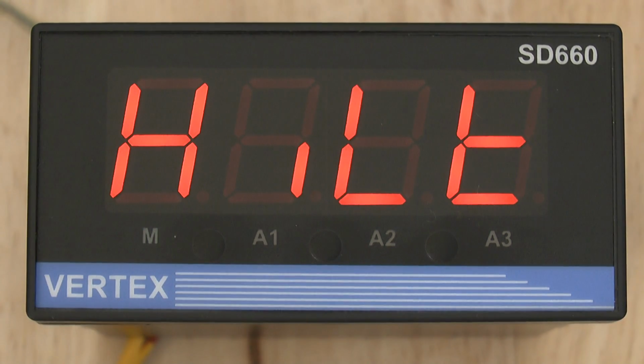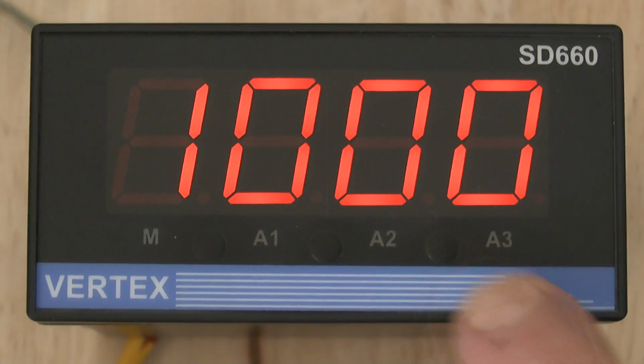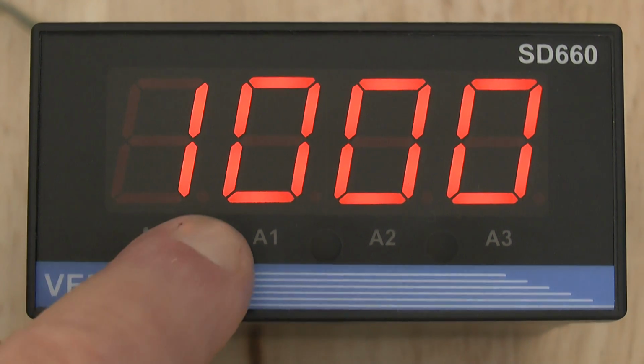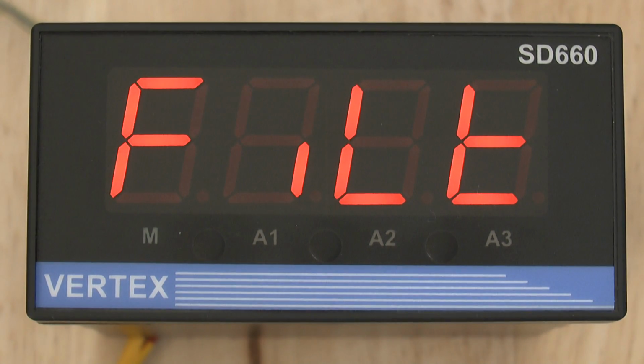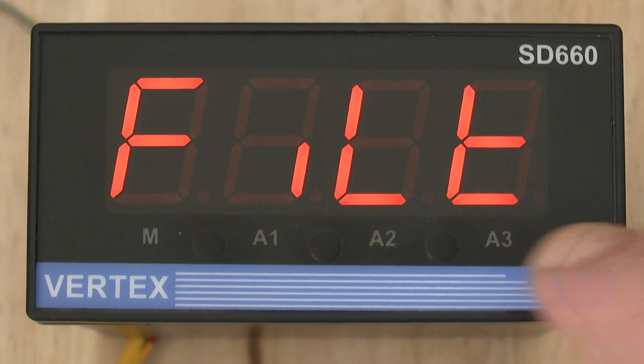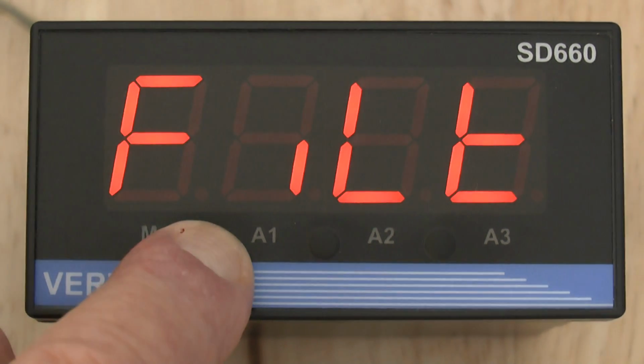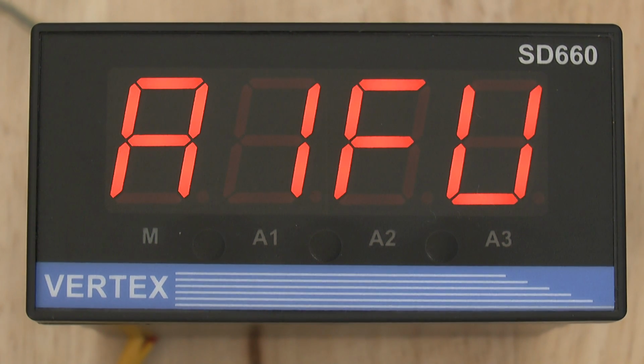The next parameter is the high limit of your measuring range, and that for type K is set at 1000 degrees C. The next parameter is a filter, and you are ill-advised to change that. It should be left set at the factory default, which is 10. The next parameter is the alarm1 function parameter. We have briefly described this to you in an earlier clip.